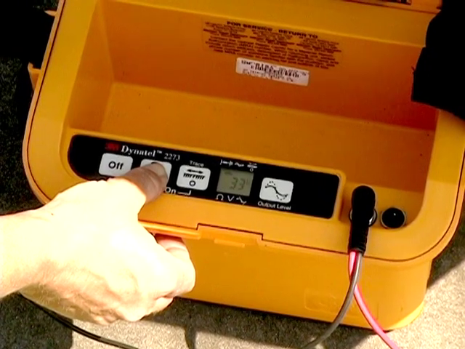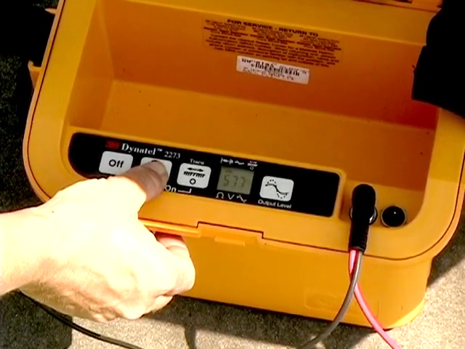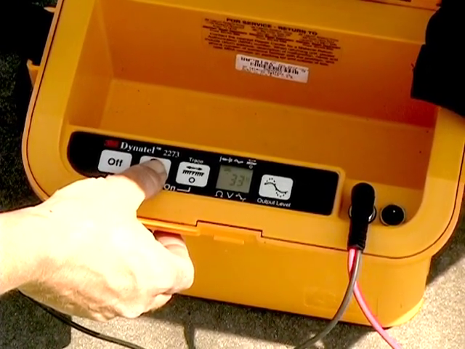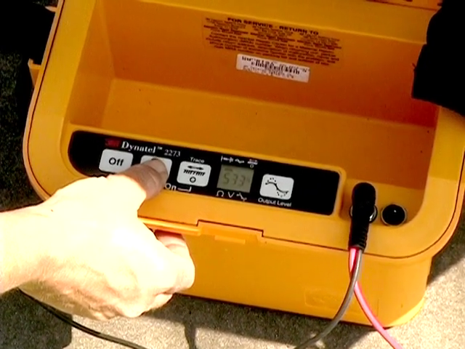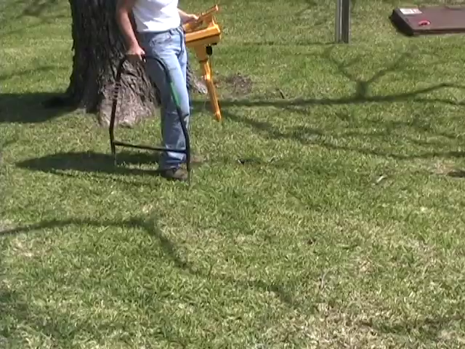Place the transmitter in fault mode by pressing the second key again. A flag will appear on the display under the fault icon, indicating that you are in fault mode.